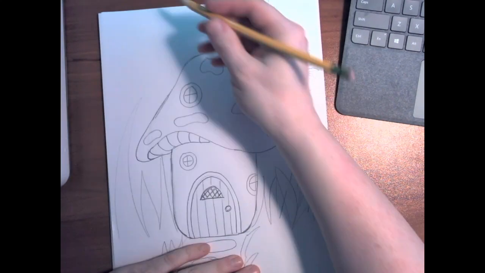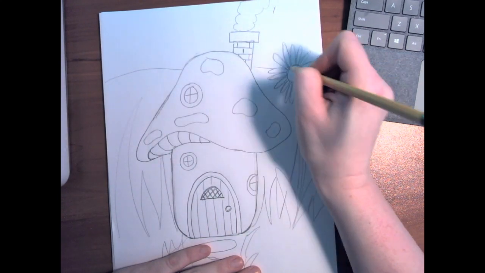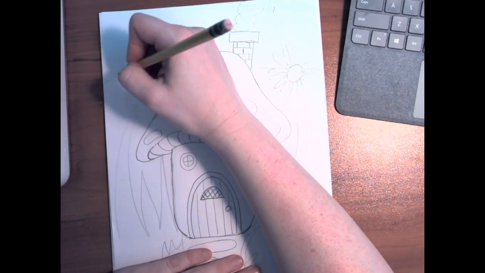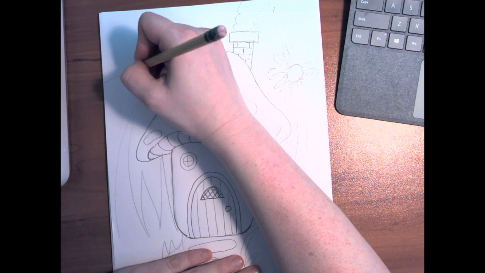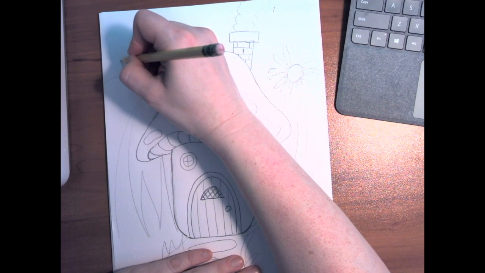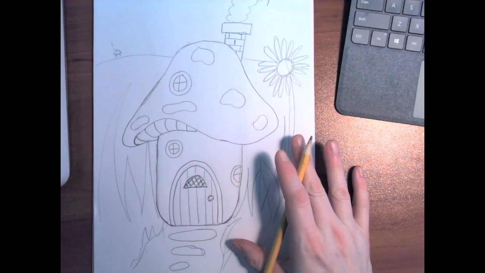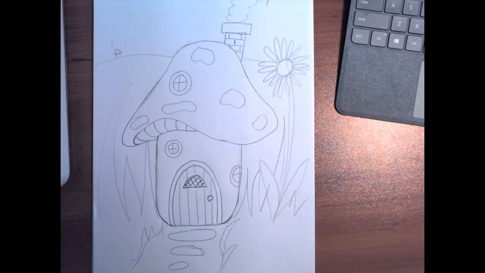I might draw, maybe there's another hill up here, and maybe in the distance there's another little house. Whatever it is that you want to draw for your background. Then you get to work on the colors.